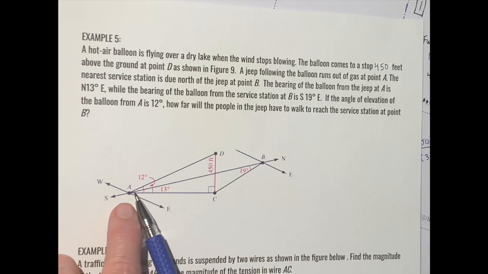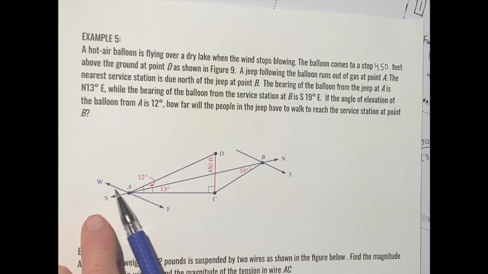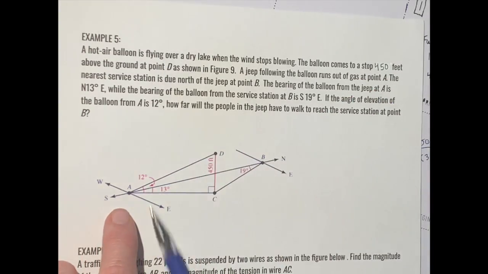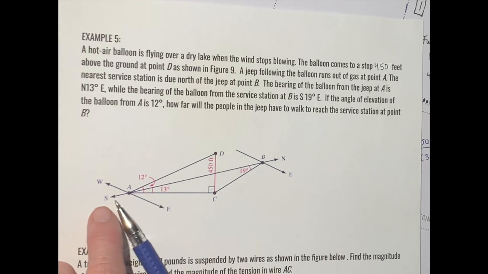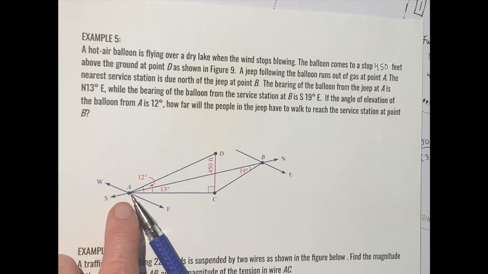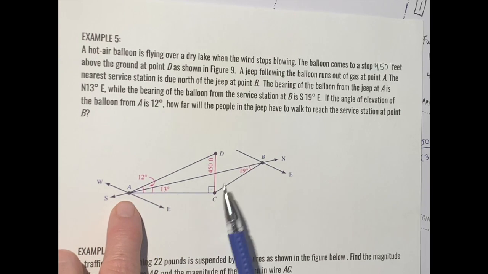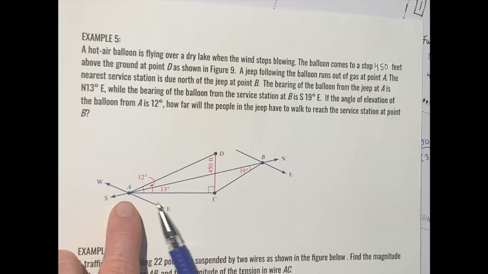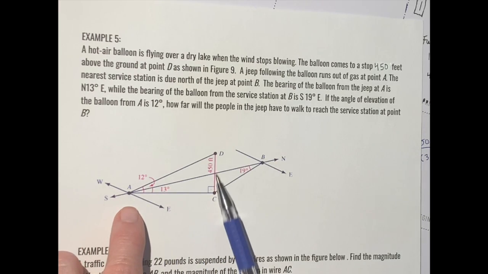Now, you may think, why did they not draw it? This is in 3D. Remember, the balloon is up in the air, and the Jeep and the service station could be on the ground. So here's your north-south line. Here's your east-west line. So we're three-dimensional here. And the balloon, the red there, should be coming up. This is ground level, so that's showing the 3 dimensions there.